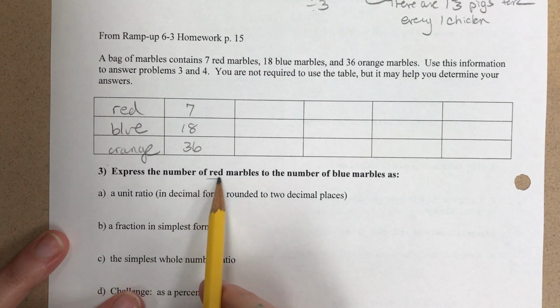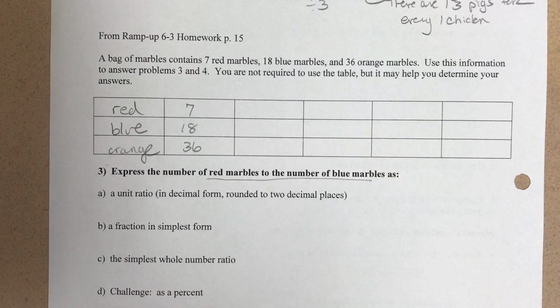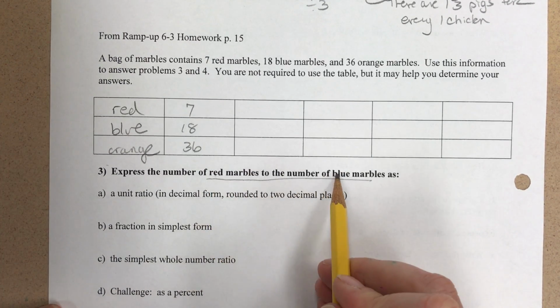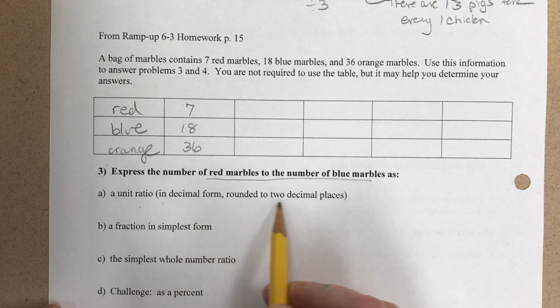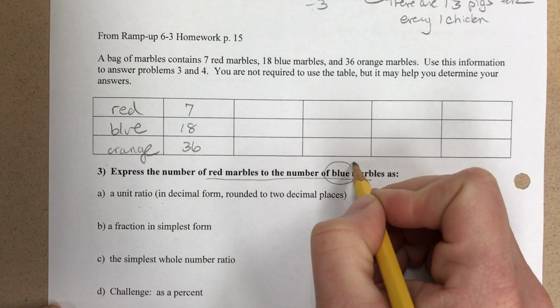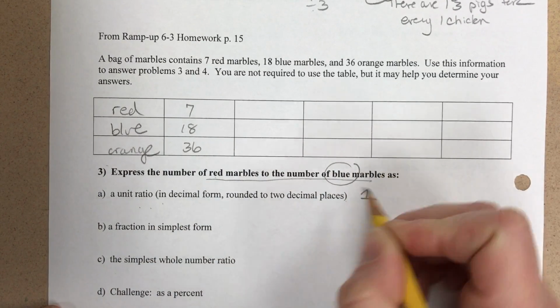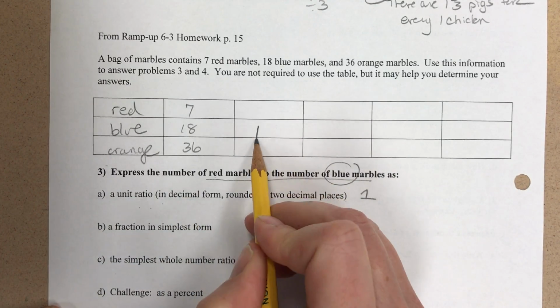So we're doing red to blue. It doesn't seem like they care about orange. That just might be extra information. So the order is red to blue as a unit ratio, which means, ooh, decimal form rounded to 2 decimal places. This is going to be ugly. Blue comes second, so blue is going to have that idea of 1 in this case because of the way they've listed the directions. So I'm going to put a 1 here.